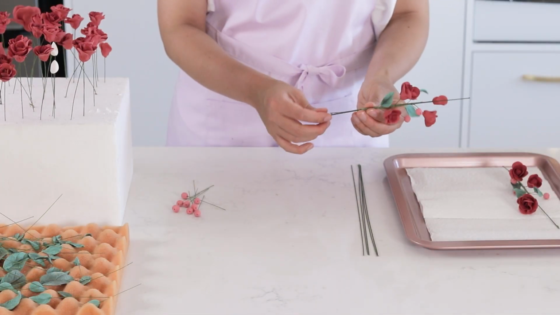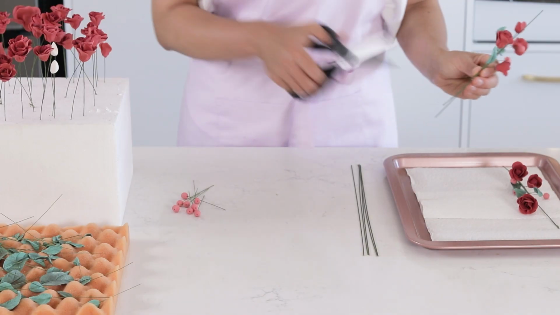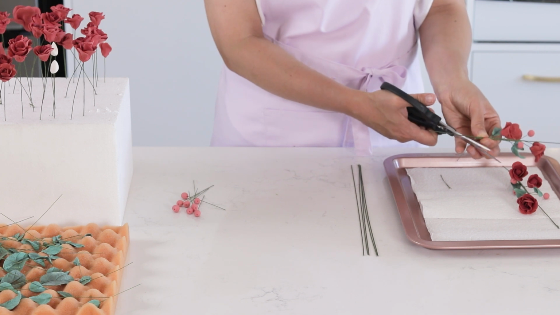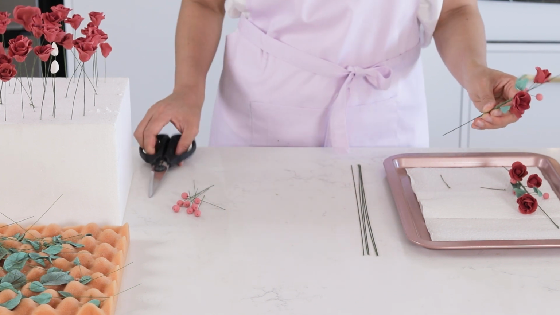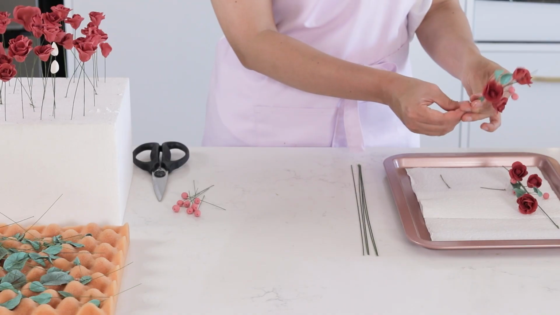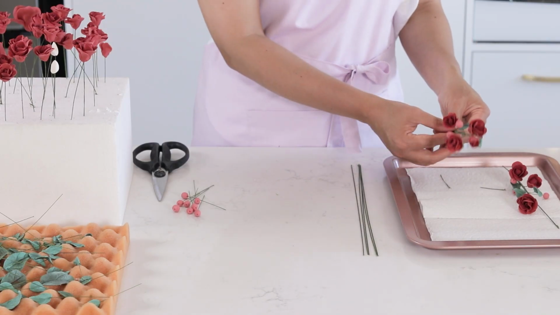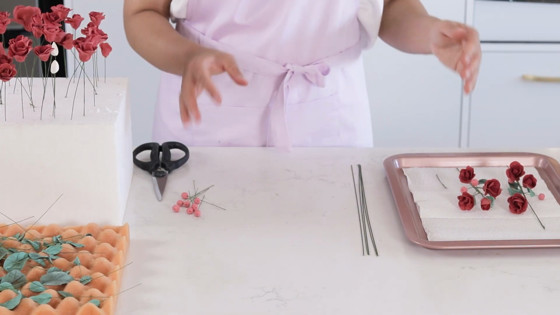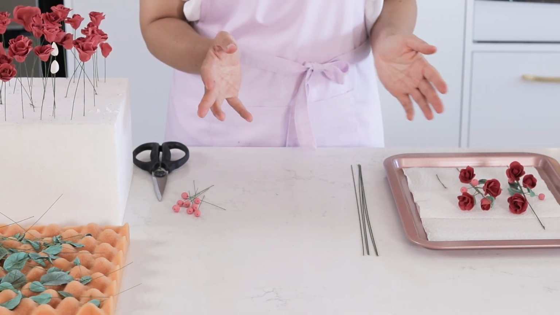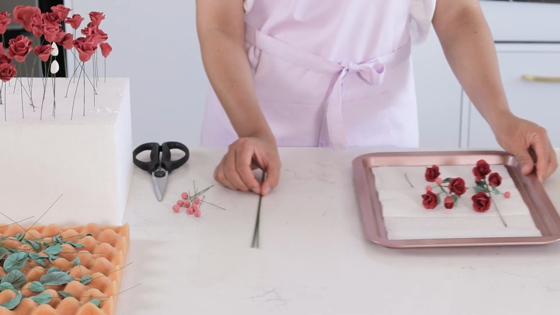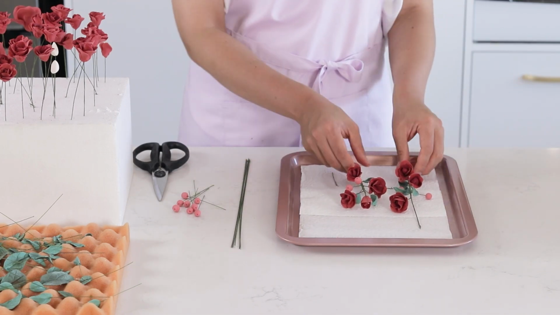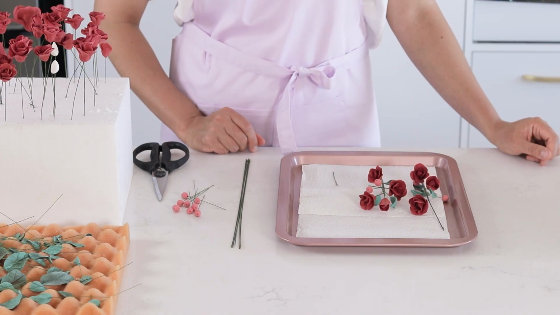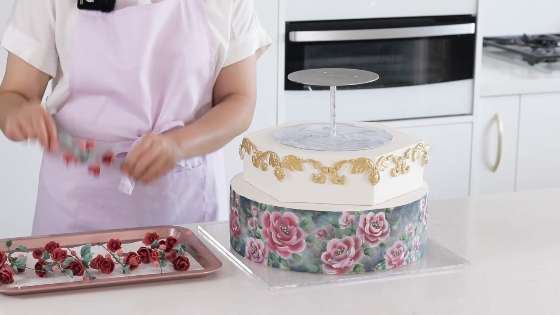Now you can keep wrapping all the way down, or you can just trim off some of this excess wires that you don't need. Obviously want to leave that main long stem down there. And you want to prepare a few of these ready to go to attach onto your cake. How many you need will depend on how dense you want the design to look and also how large your cake tiers are. I'm going to go ahead and keep making this, and then we're going to attach them onto our cake. So now all of our beautiful stems have been assembled.